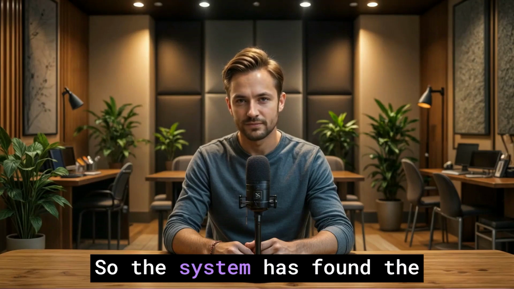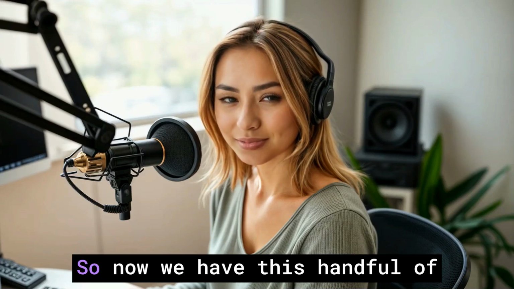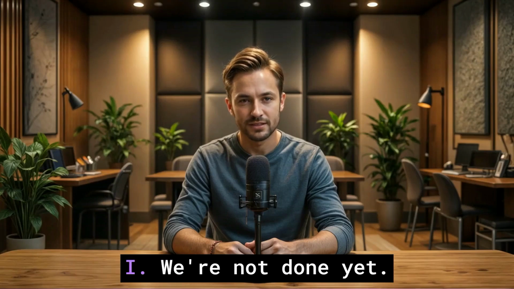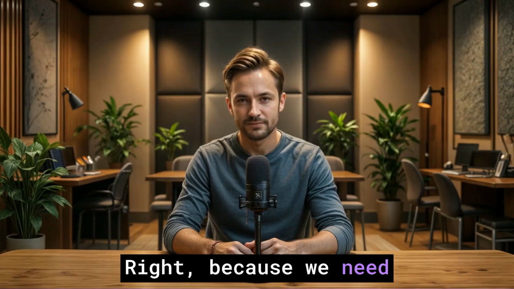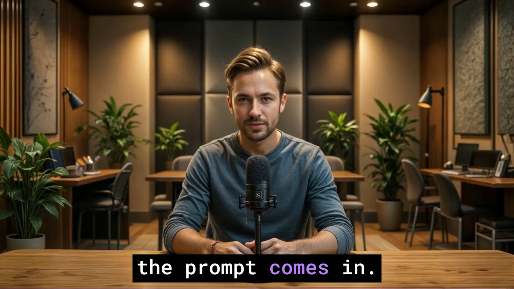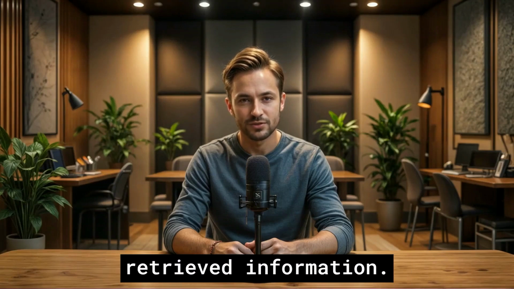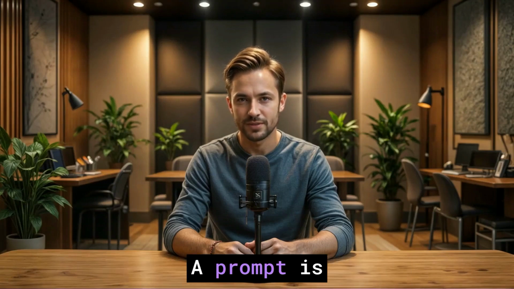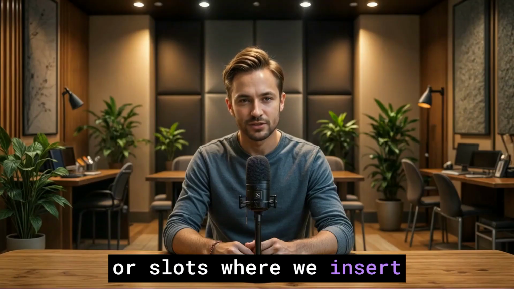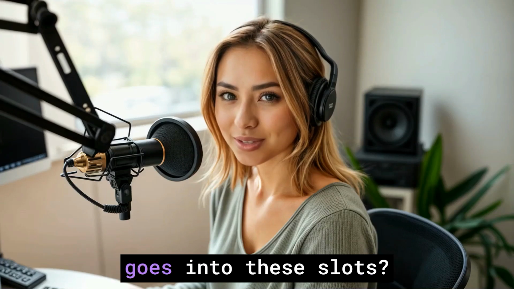That's really cool. So the system has found the relevant document chunks. What happens next? Right. So now we have this handful of relevant information snippets, but we're not done yet. Right, because we need to actually get an answer to our question. Exactly. And that's where the prompt comes in. Okay, the prompt. This is where we tell the LLM what to do with this retrieved information. Got it. A prompt is basically a template. It has these placeholders or slots where we insert specific information.